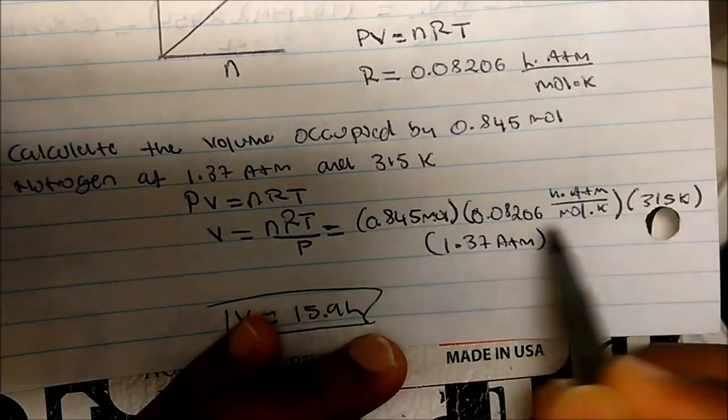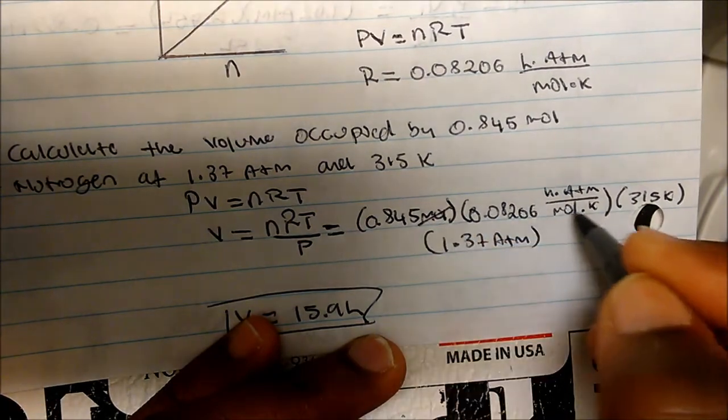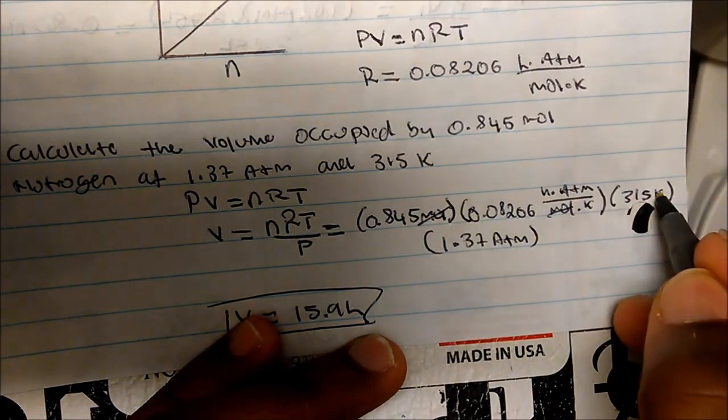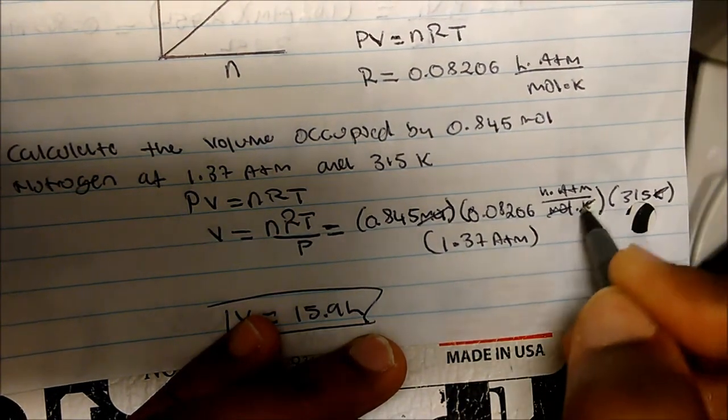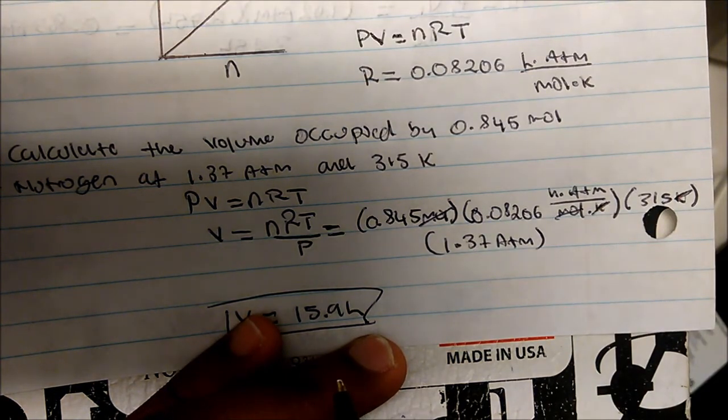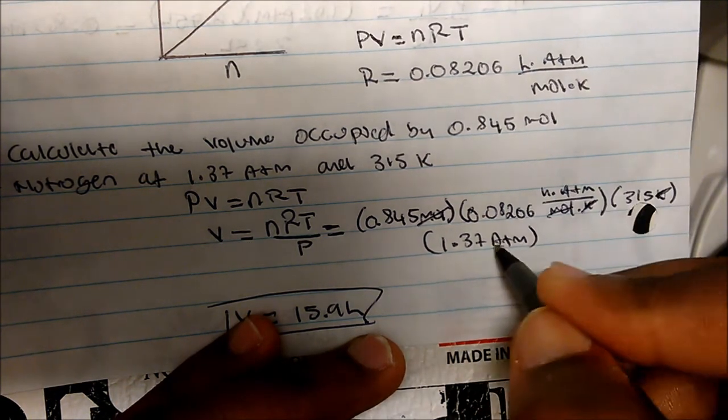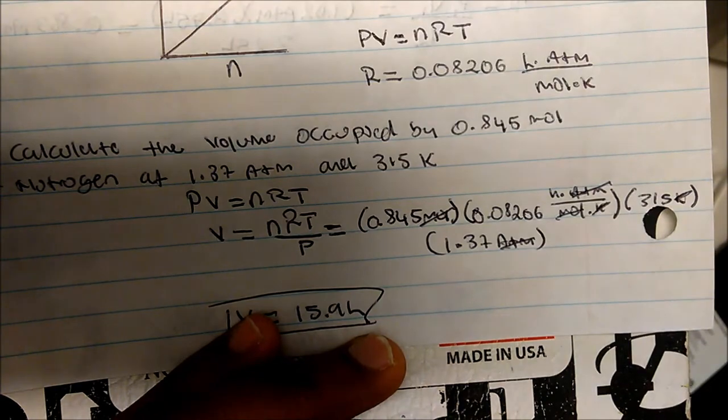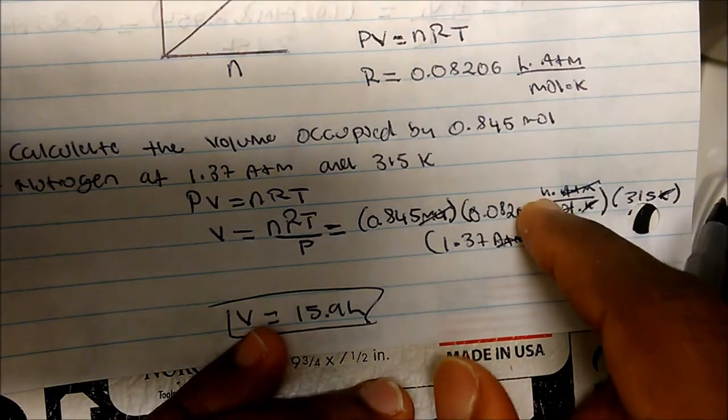Now take a look at how the units cancel out. I have moles on the top, moles on the bottom, so those will cancel out. I have Kelvin on the top being multiplied, Kelvin being divided, so those will cancel out. I have atmospheres on the bottom and atmospheres on the top. The only thing I'm left with is liters.